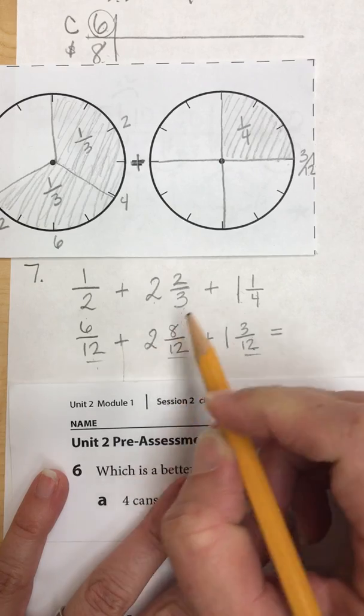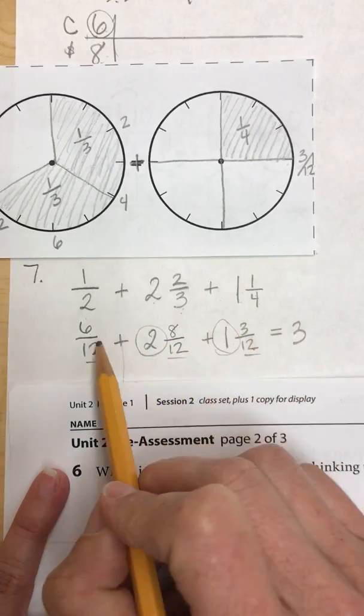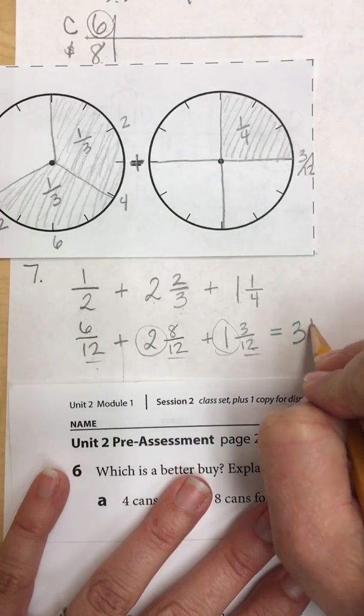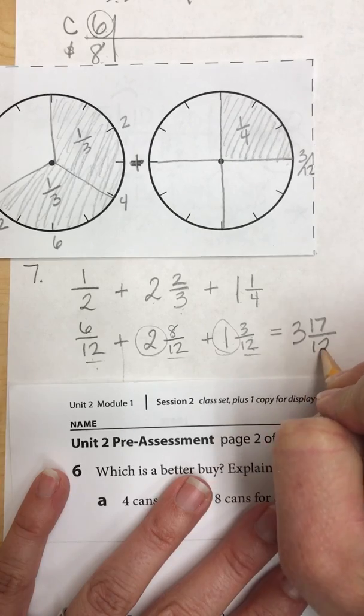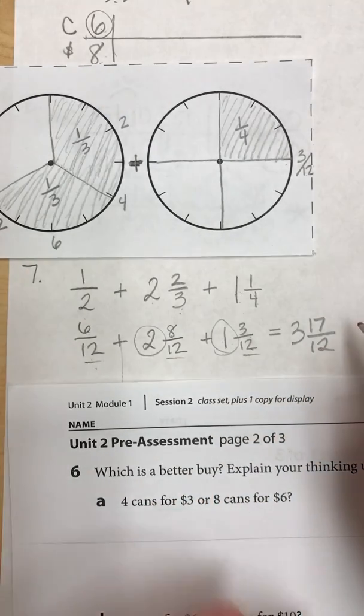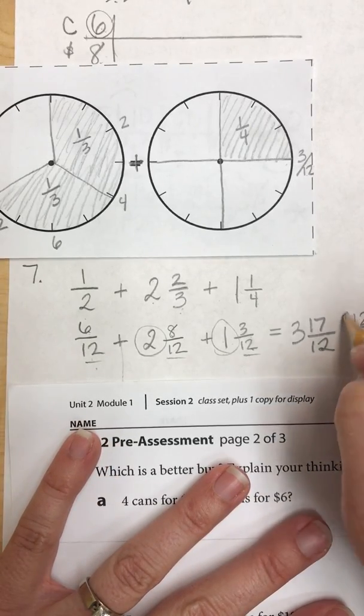The first thing I want to do is add up my whole numbers, so I have 3. And now I have 6 plus 8 is 14, plus 3 more is 17/12. There's still a whole amount in here. So I know that 12/12 is 1 whole.